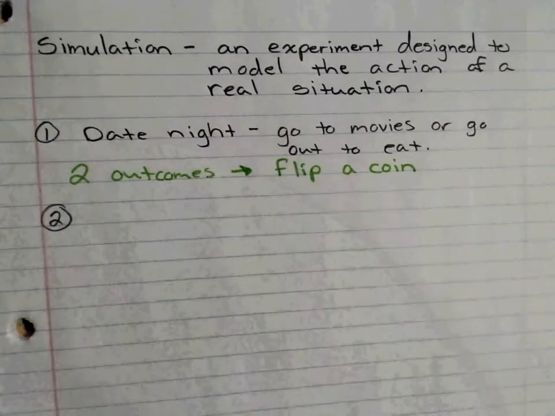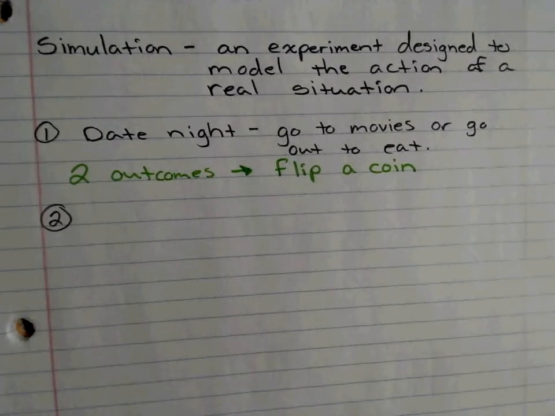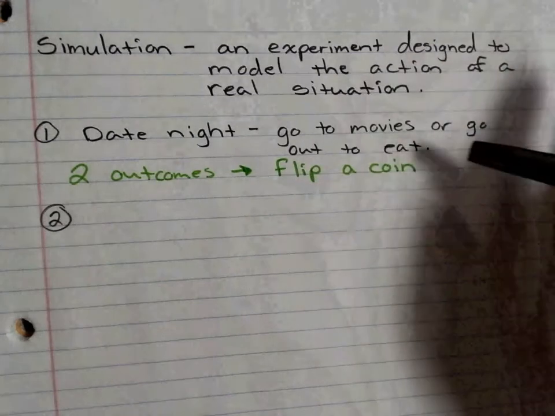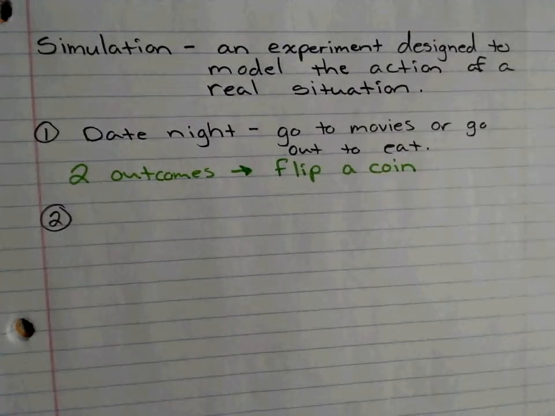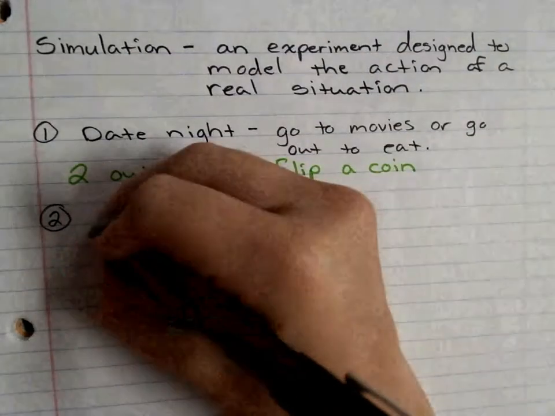so all you're doing with simulations is you're trying to figure out, based off of what they're telling you, how many outcomes or choices are they giving you? And how can you relate that back to one of our typical probability activities of a coin, a die, a spinner, or a combination of those? Okay?